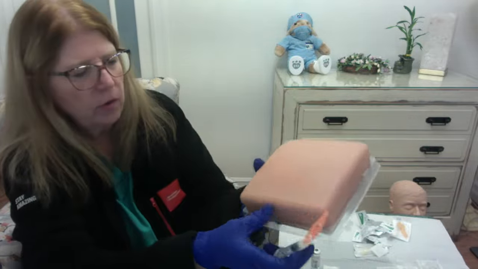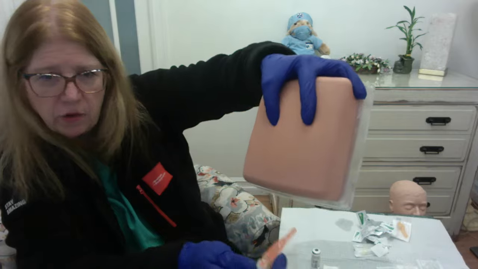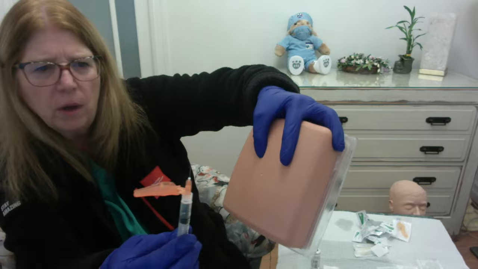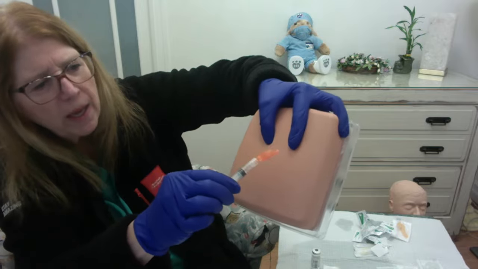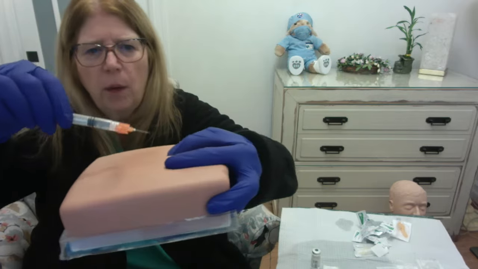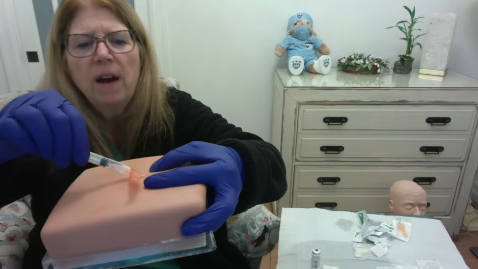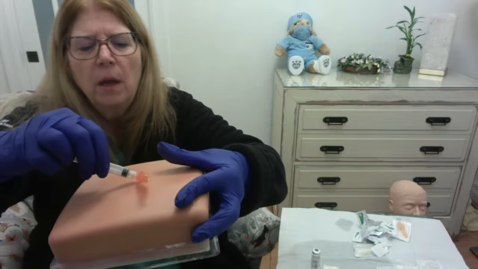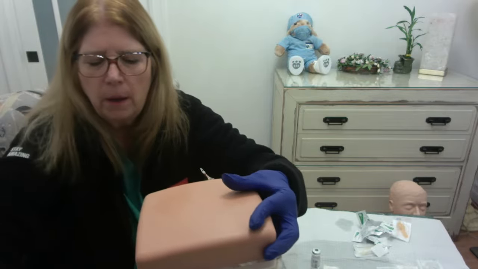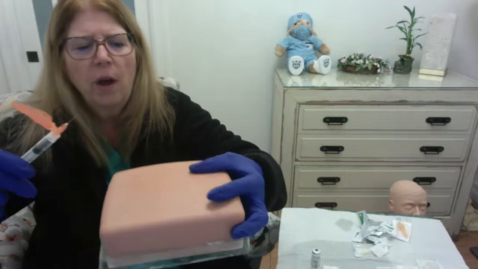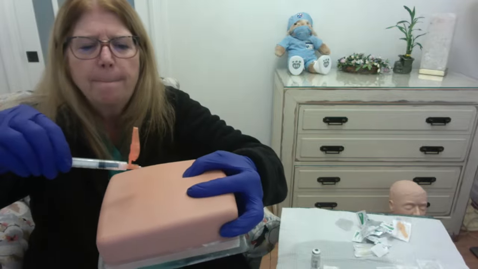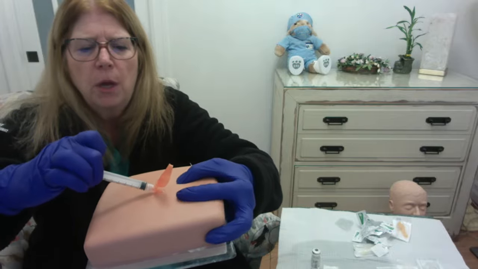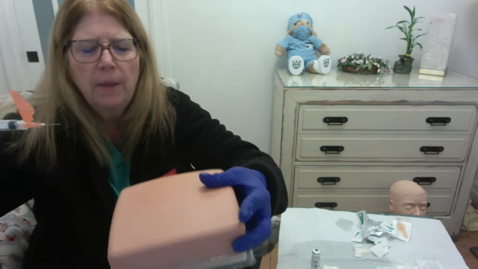So we have this. I'm going to pinch up that skin. Okay, and let me make sure where my bevel is. There's my bevel. I'm going to go in at 45, let me go this way. I'm going to go in at a 45-degree angle. I'm going to push the plunger, release the skin, pull out the needle. Okay, you got that? So one more time. We've pinched up the skin, bevel up, 45 degrees, push the plunger, release the skin, pull out the needle.